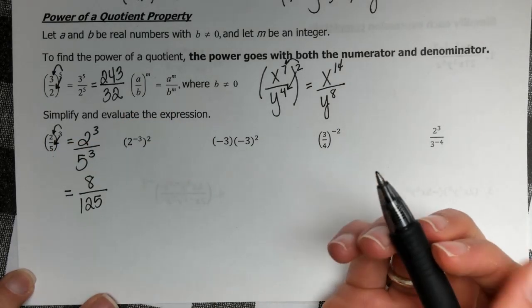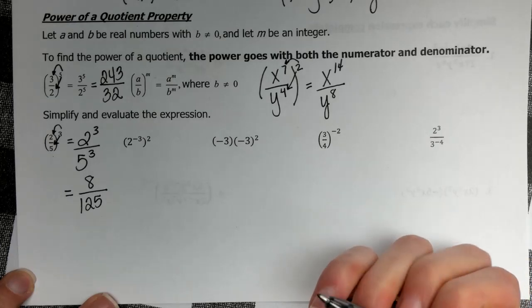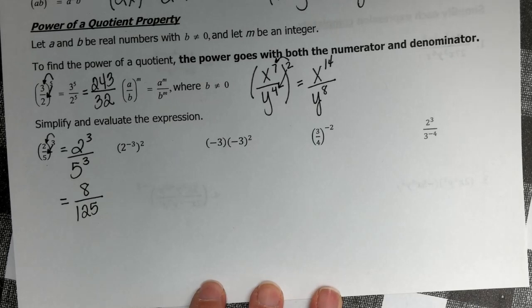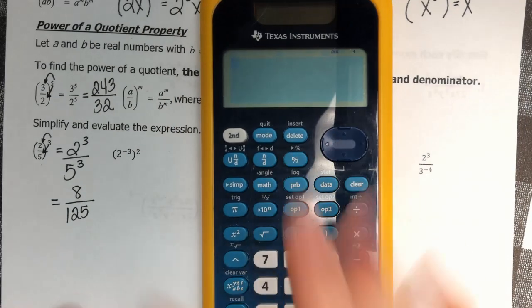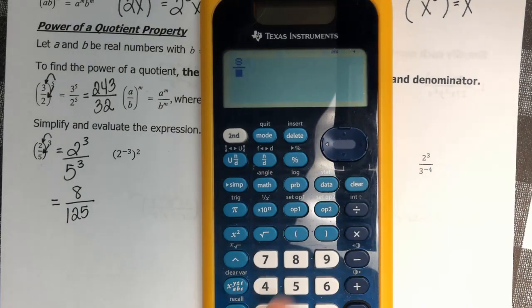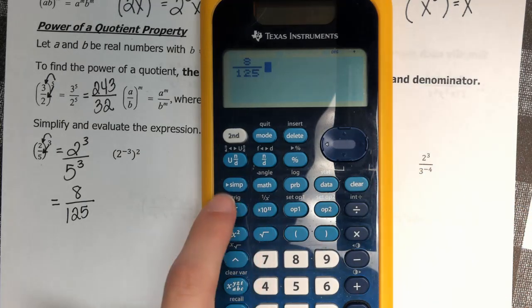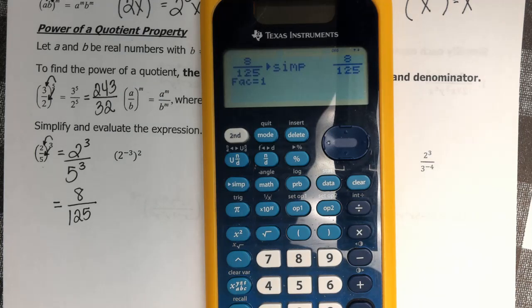Then I check, can I simplify 8 over 125? Well, no. Okay? But if you're not sure, in your calculator, you can set up the fraction, so 8 over 125. Get out of the fraction and hit that simplify button. It'll stay the same if you can't simplify. Okay?